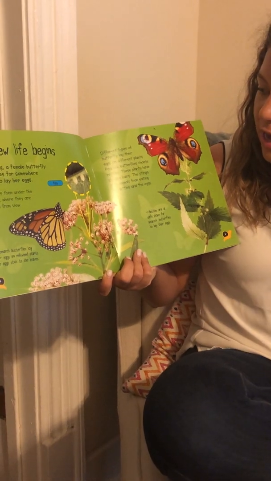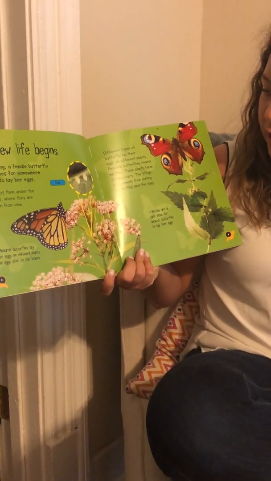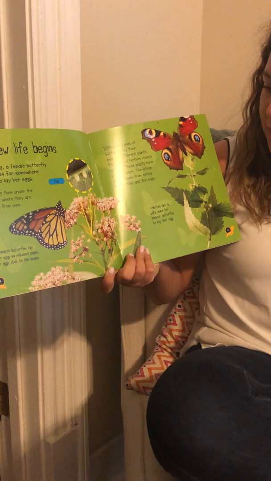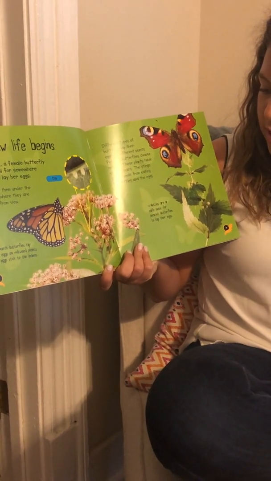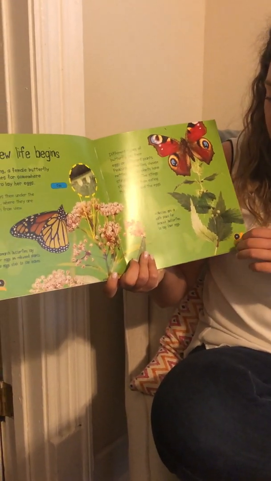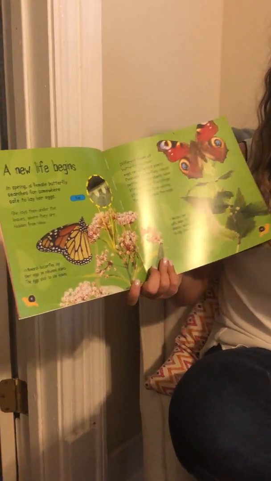Peacock butterflies choose nettles. These plants have stinging hairs. The stings stop animals from eating the nettles and the eggs. Nettles are a safe place for peacock butterflies to lay their eggs.